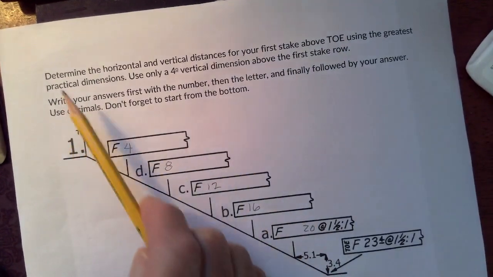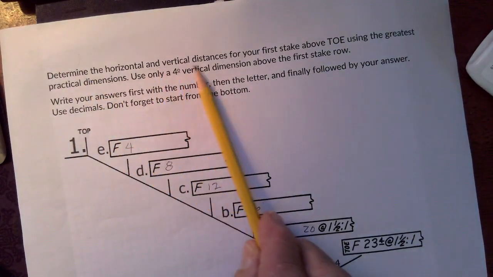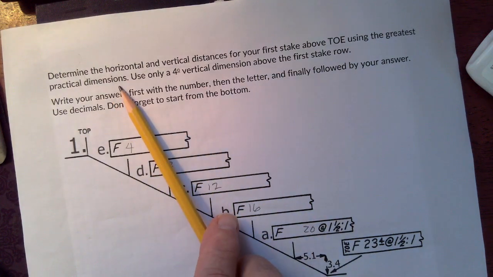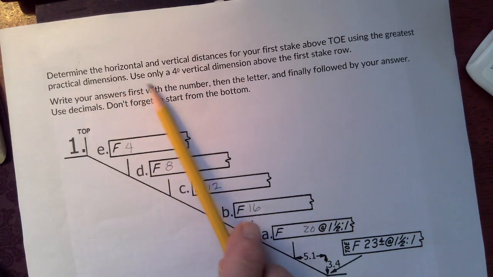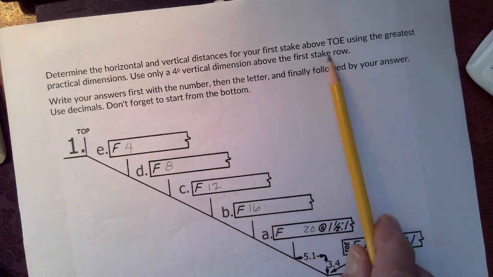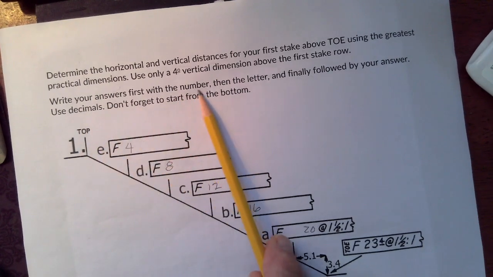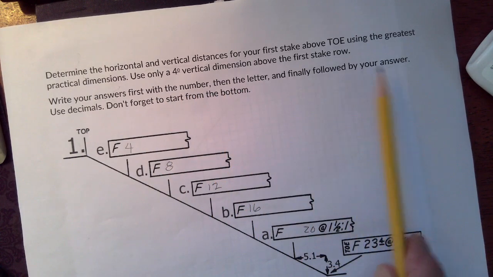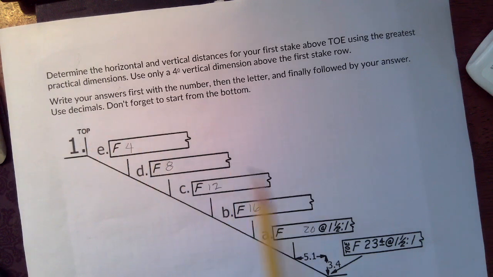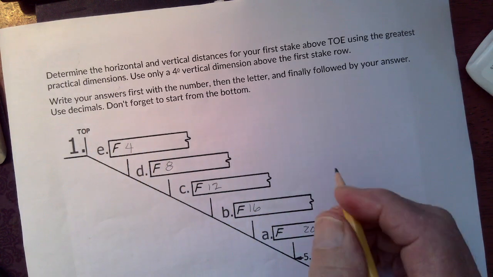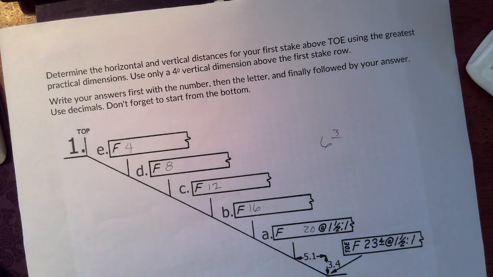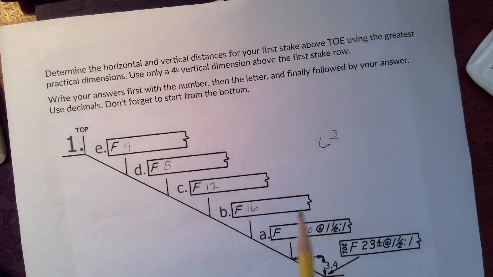Notice that it says to determine the horizontal and vertical distance for your first stake above toe using the greatest practical dimensions. That's the multiples of 4. Use only a 4-foot vertical dimension above the first stake row. Write your answers first, write the number, then the letter, and finally followed by your answer. Use decimals instead of these little tenths things like 6.3. Don't use that. Use decimals because you can't work with that. So finally followed by your answer.